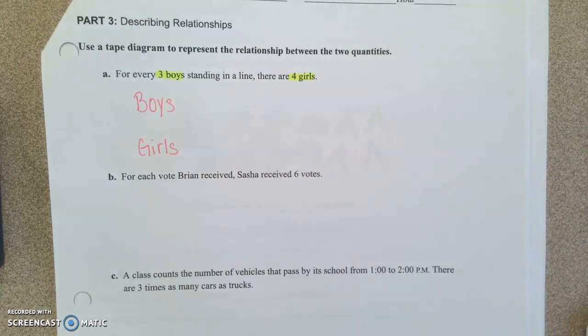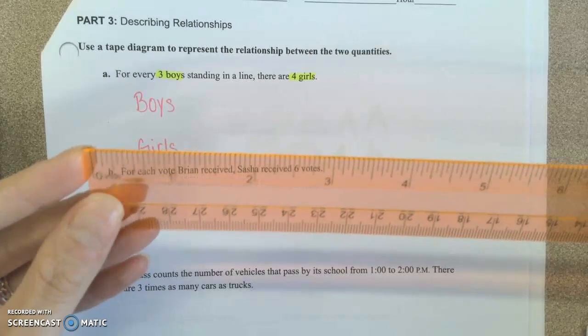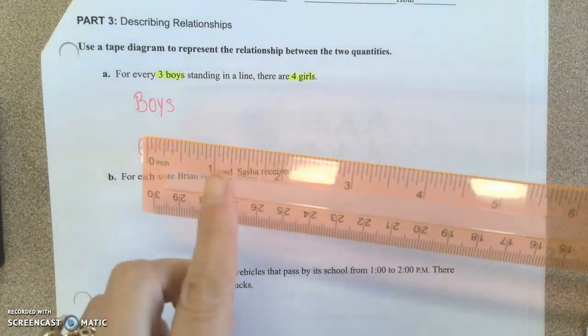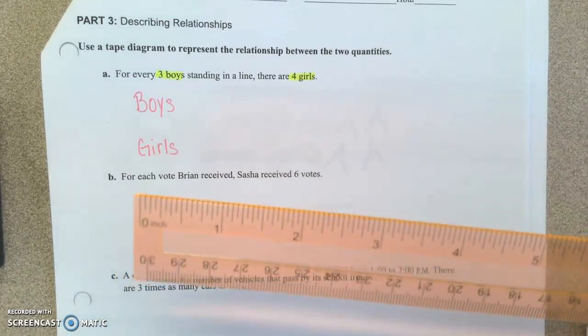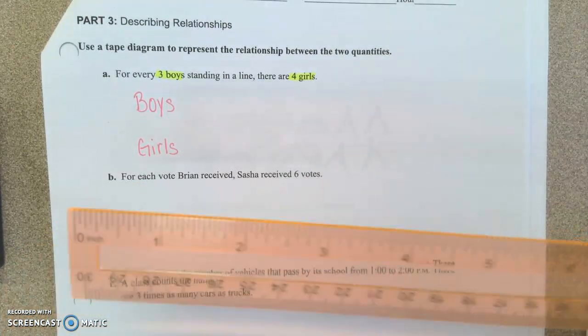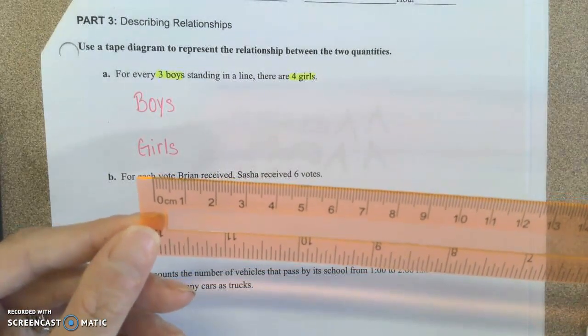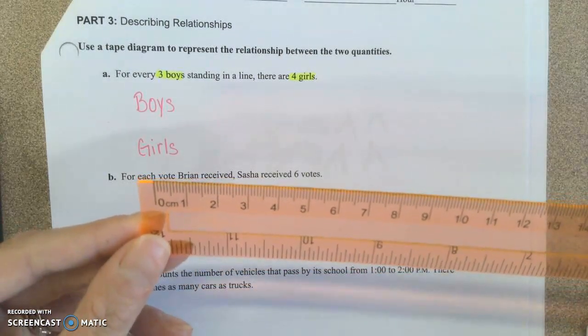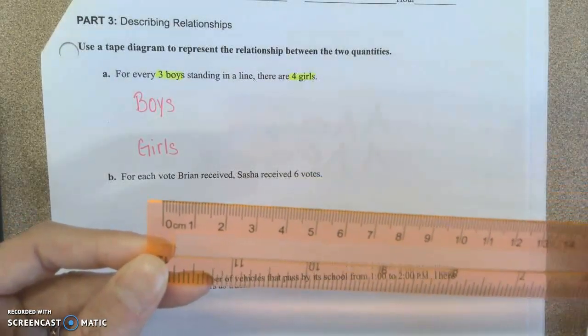Every time we create a tape diagram, we're always using a ruler, and we're going to use the centimeter side. Notice inches are just, our paper's 8.5 by 11. We don't need a ratio or a tape diagram that big, and then we're going to run out of space. So we're going to flip it over, and we're always going to use the centimeter side. You'll never have to guess what size your boxes should be. You're going to use this same process every time.